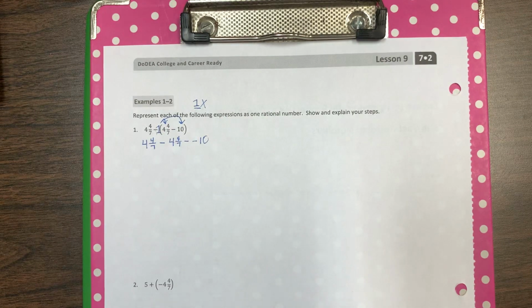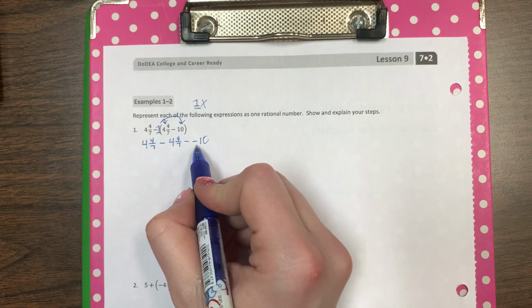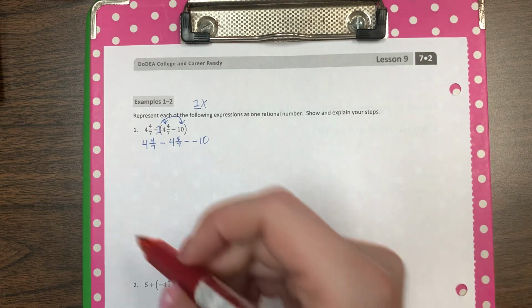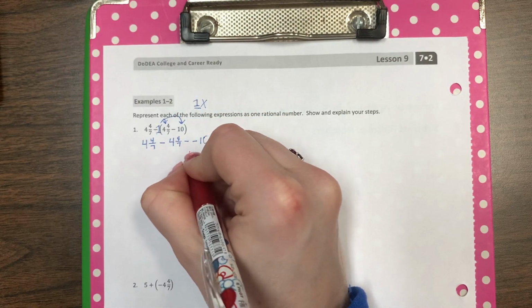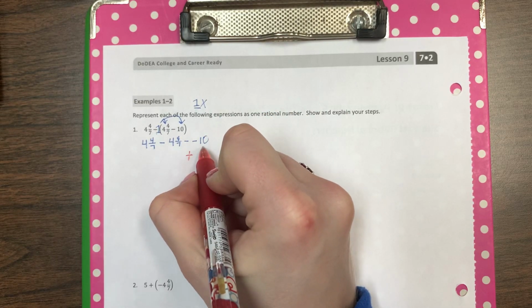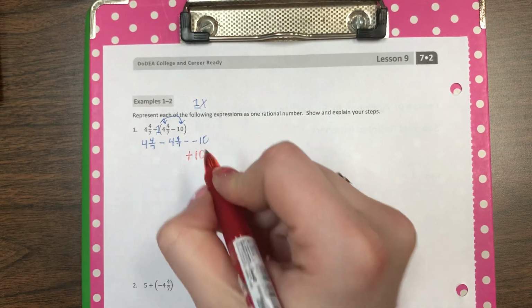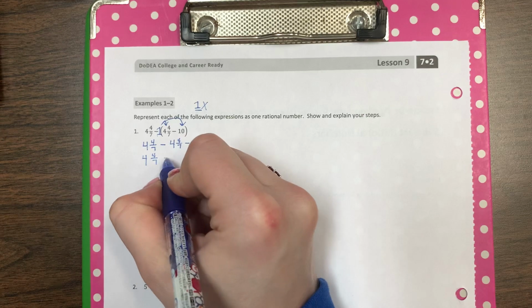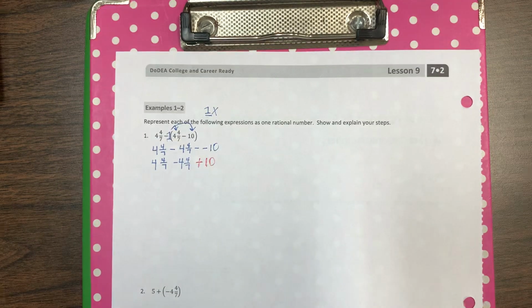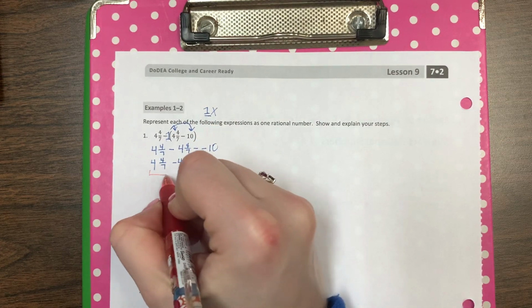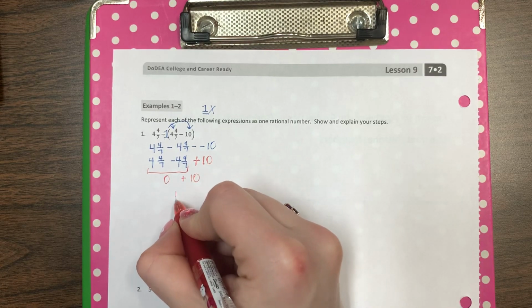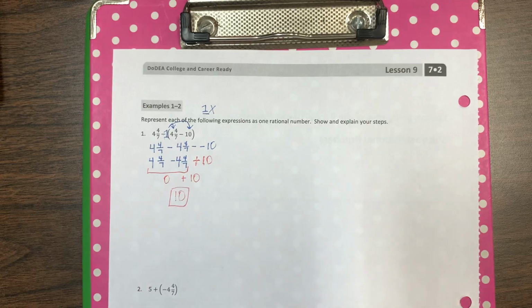1. So if we think back to the rules that we have, what happens to two signs that are together? So let's say we have a minus, a negative. Those become a plus. Because you can think about what's the opposite of negative 10. That's positive 10. So those become a plus 10. And then we have 4 4/7 minus 4 4/7. Well, if we look right here, this is a 0 pair. So now we have 0 plus 10, and you know how to do that one. So our final answer is 10.